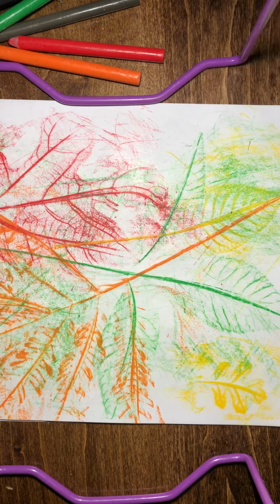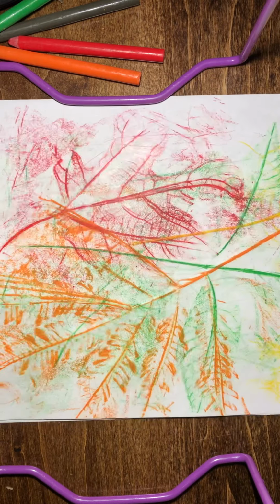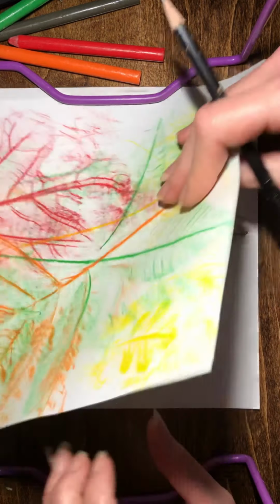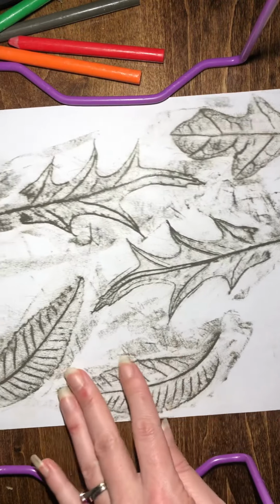And then in the next couple of days, we're going to move on and learn some more techniques that are a little bit more specific on texture. And then we're going to apply those to a drawing where you will add value and texture to your work.